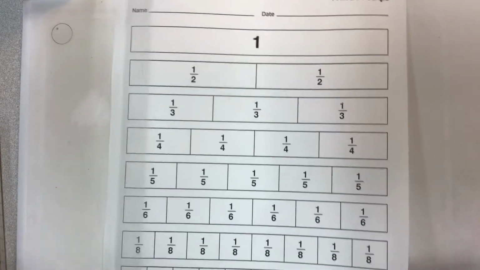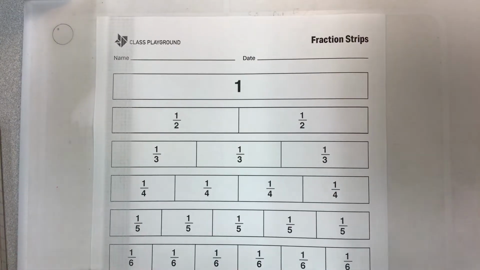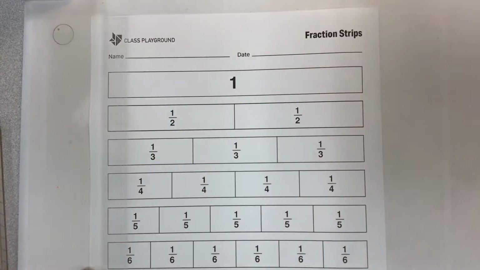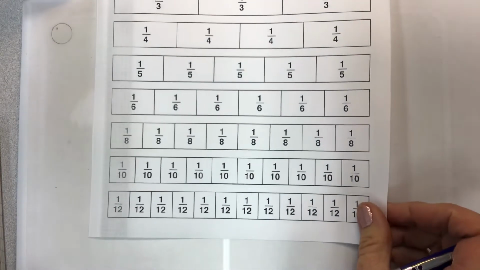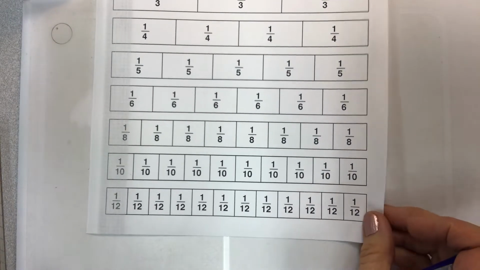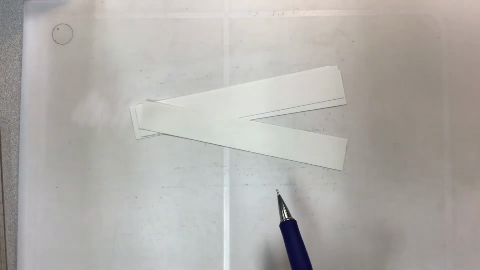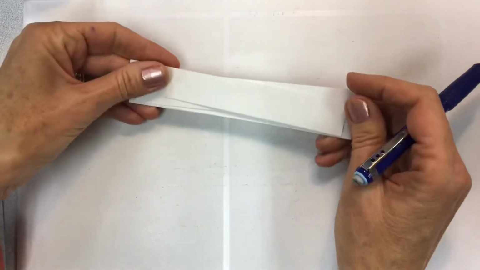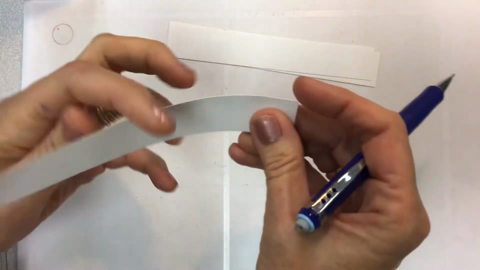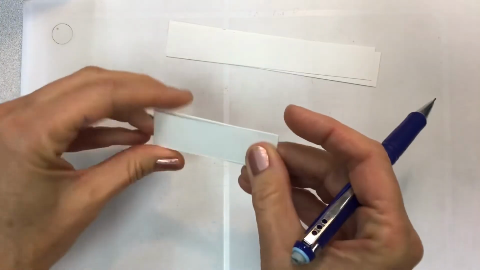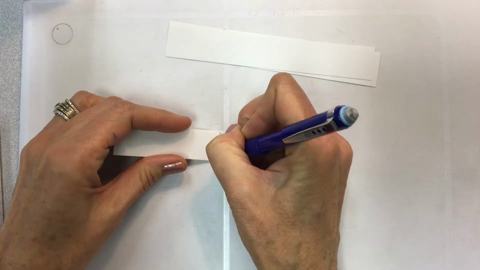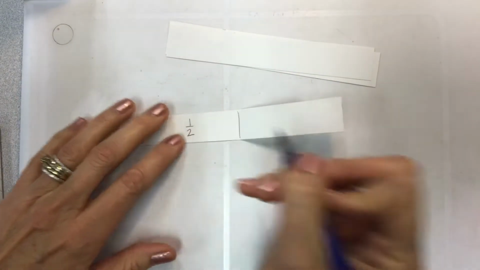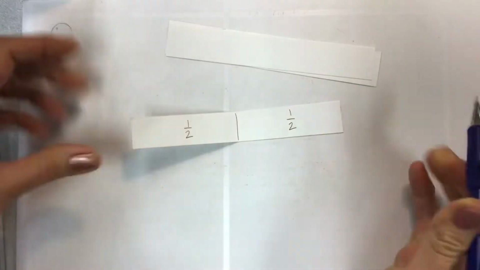If you have a chance, or if your teacher prints something for you, I really like this form from Class Playground, and I printed it and I'm photocopying it for my students, and that we can cut them out. But if you don't have them, and in years past we have used just plain pieces of paper that are easily foldable, and when you fold them, you can create your own equivalent fractions and just draw a line and label your own units. So it's really up to you.